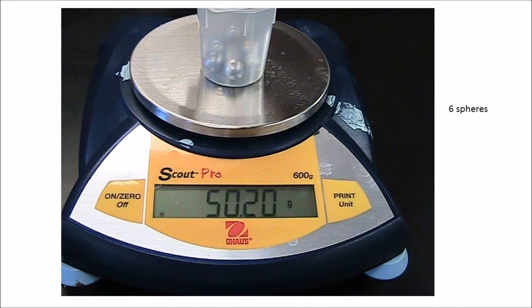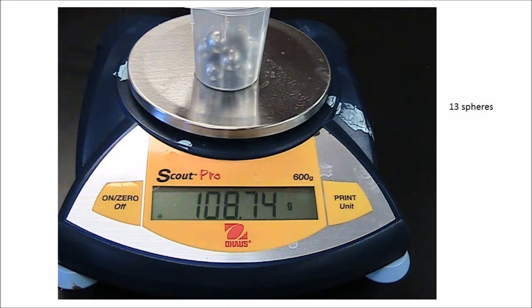Then I add some more in, so I'm up to 6 spheres piled up inside my container here, and the mass now is reading 50.20. Then there's 13 spheres, and you can try to count them if you want to, but it doesn't matter. The mass of those is 108.74.